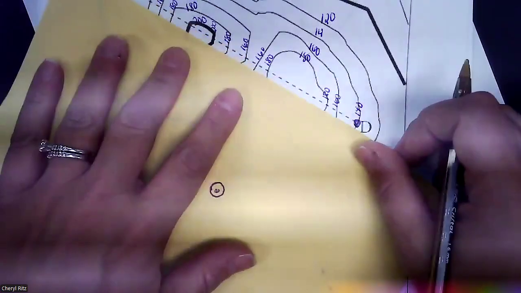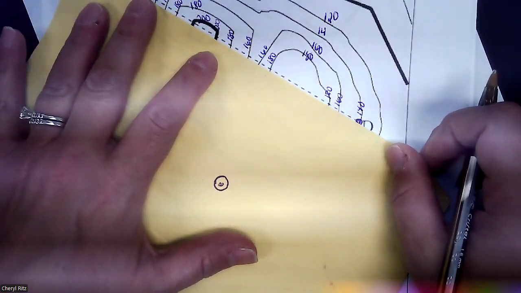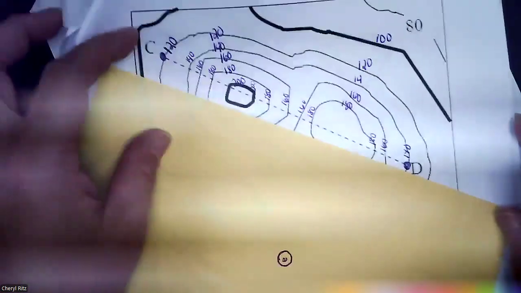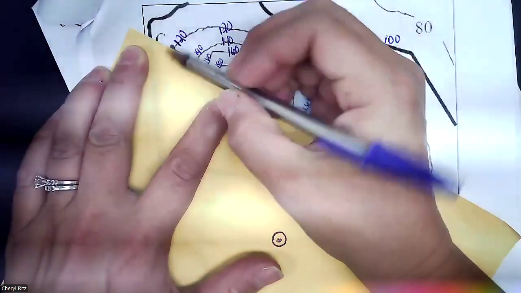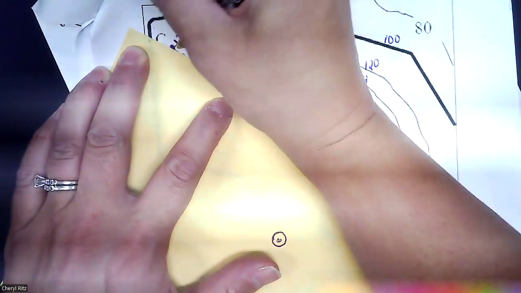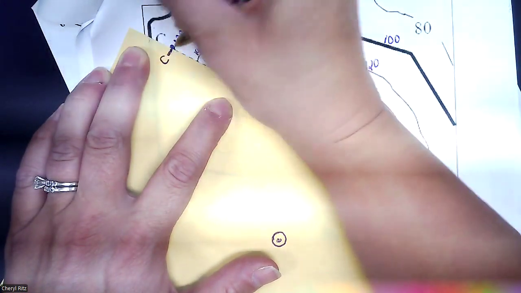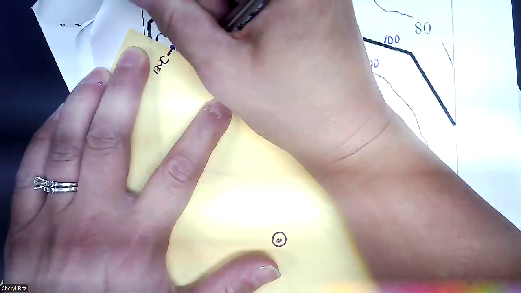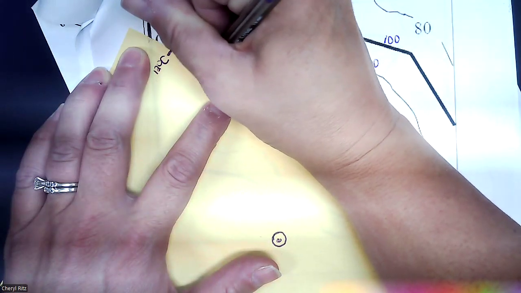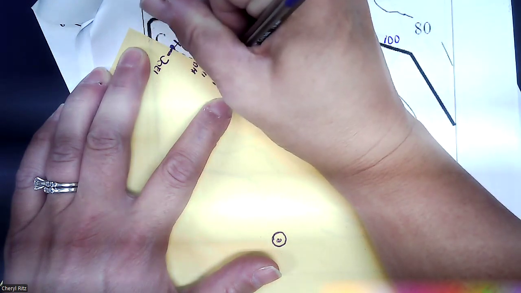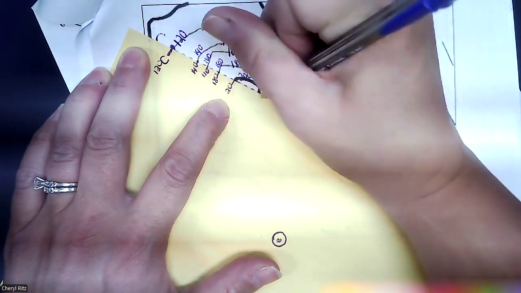So now again, step 2 says to place your scrap paper along the line to be profiled. Now remember, we're not starting at this dark black line. We're starting here at the C, which is 120. And just go through and do your marks and your labels.